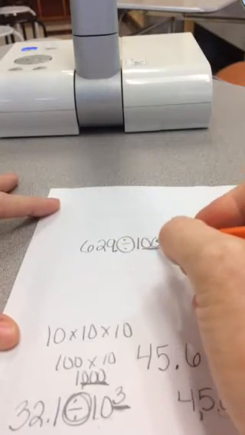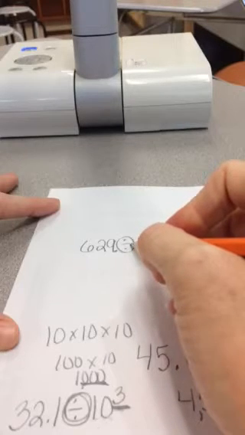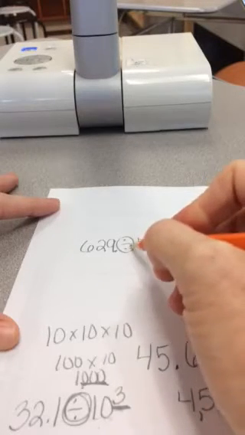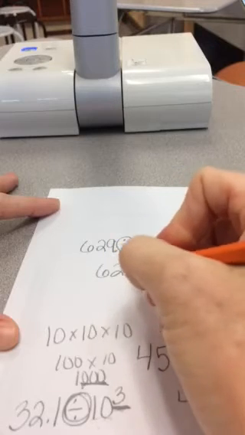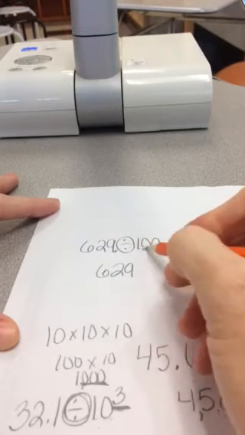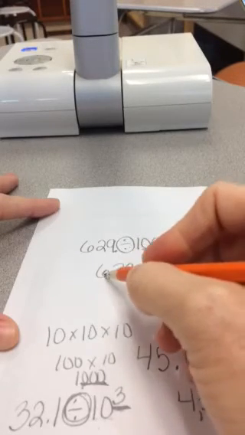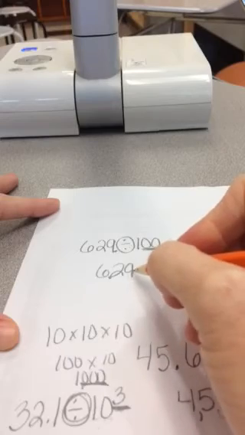So I'm going to follow my map. It tells me that I need to move 2 places to the left, left less, right more. And when I divide, my number is getting less. I find my decimal, which is here, and I'm going to go 2 places to the left, 1 and 2. So my answer is 6 and 29 hundredths.